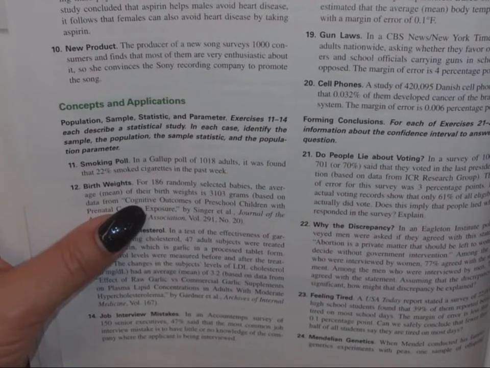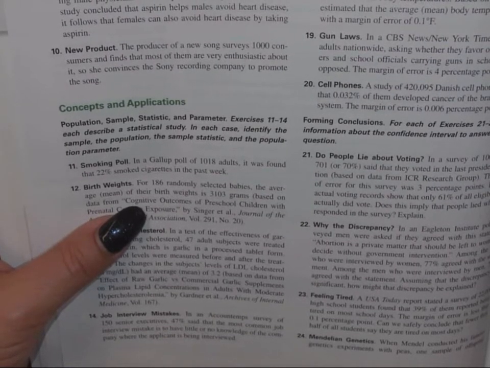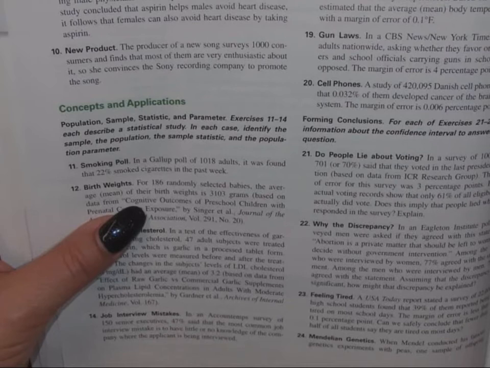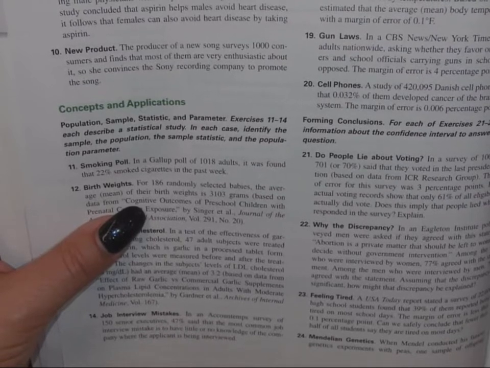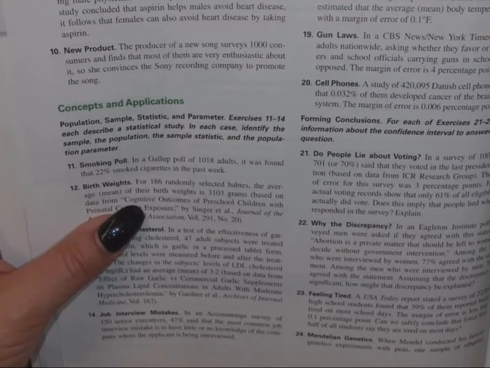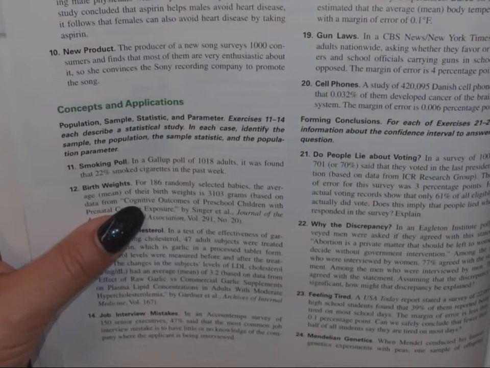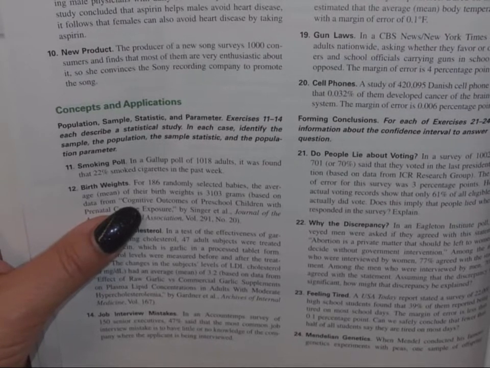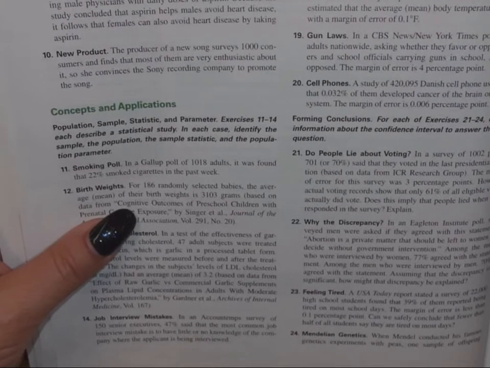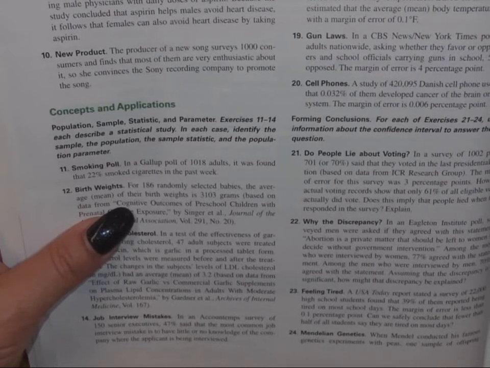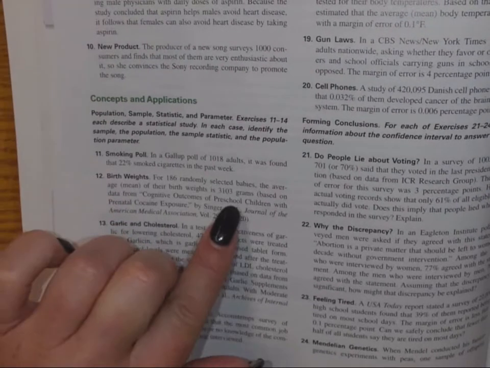And then the cognitive outcomes of preschool children, that means we're worried about their mental capacity, right? So how are they doing? This is probably a long-term study. They were babies, and they said preschool children.